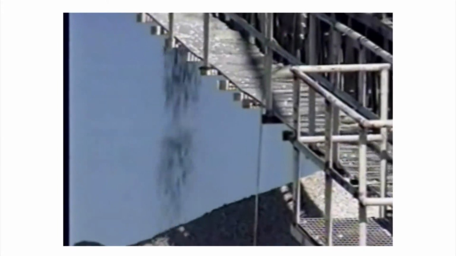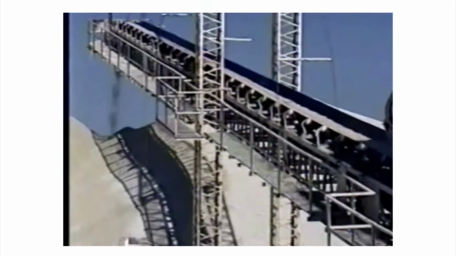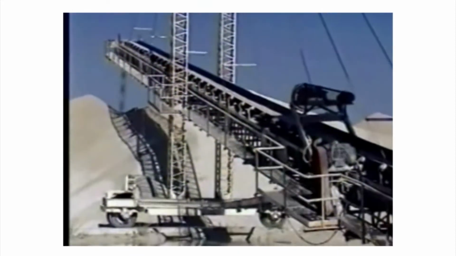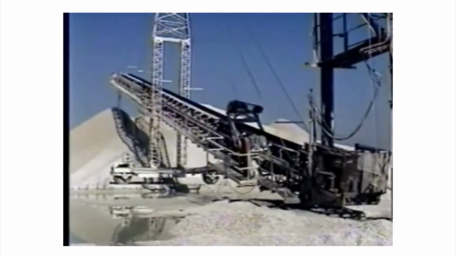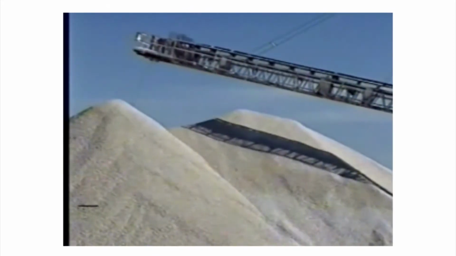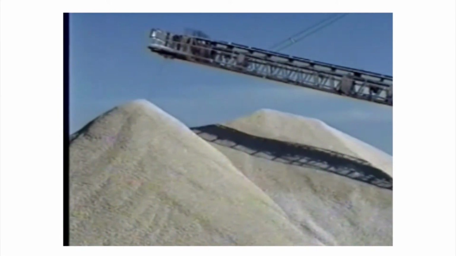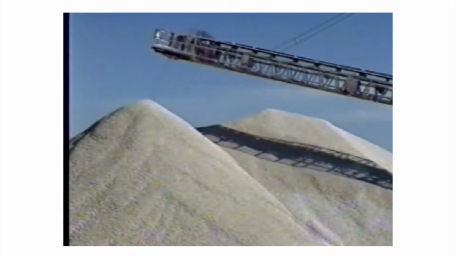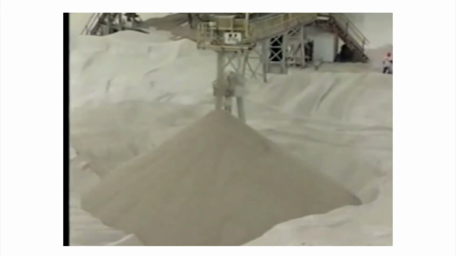Before we talk about how to properly sample from stockpiles, let's review how stockpiles are built and how the method of stockpile building influences variations in the gradation of the material in the stockpile. The mast stacker and radial stacker build a tent or elongated tent-shaped stockpile. A fixed conveyor builds a cone-shaped stockpile. Generally, segregation is worse with cone-shaped stockpiles than with tent-shaped stockpiles.